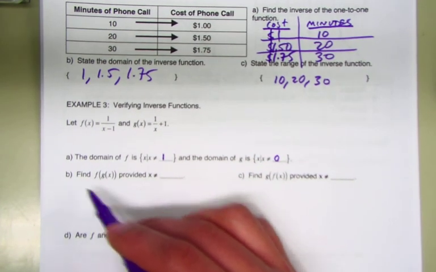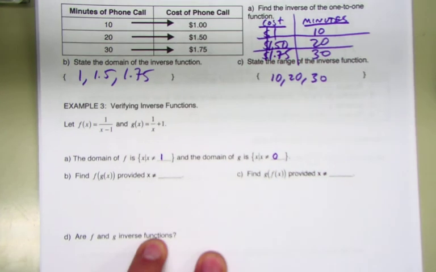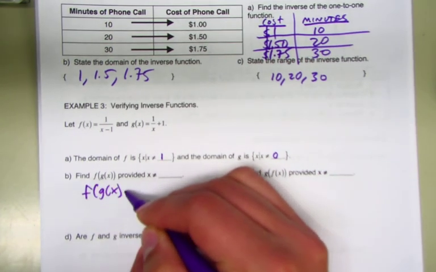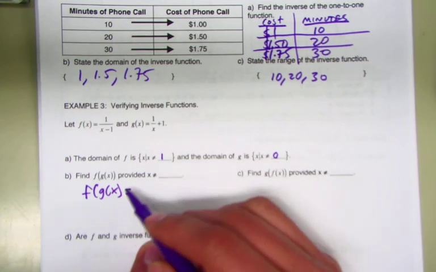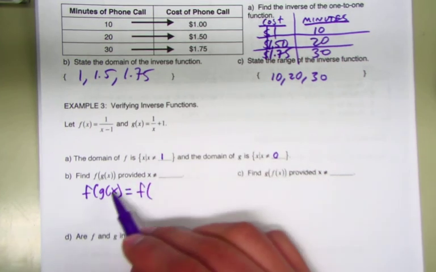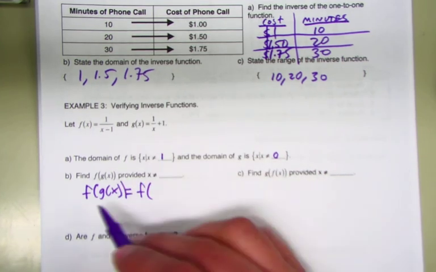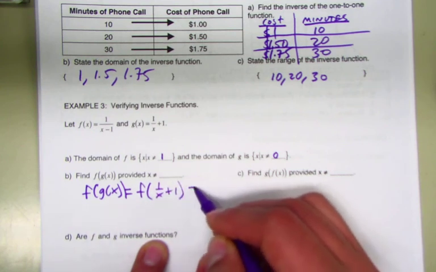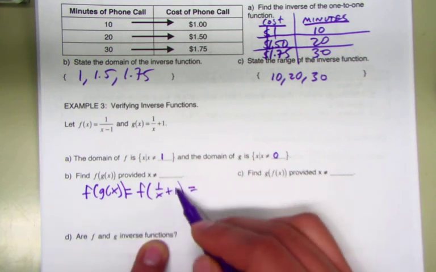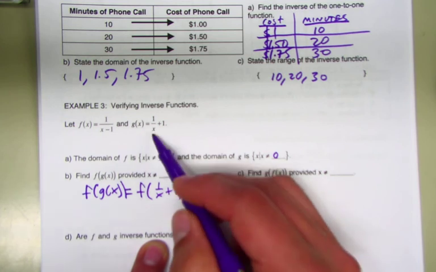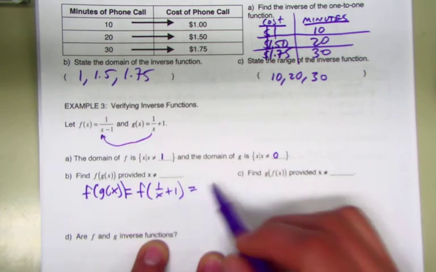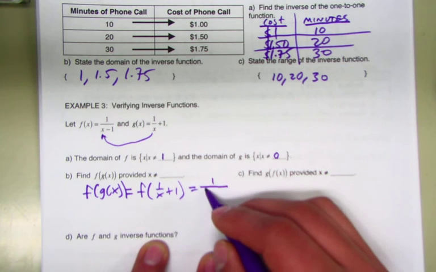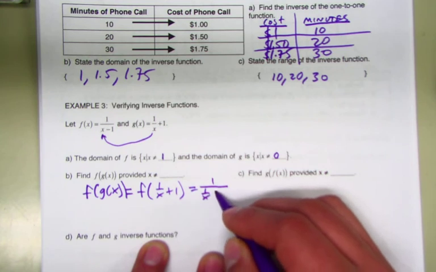Okay, so if I do f of g of x, that's going to be f of, plug in 1 over x plus 1 into g, into the g of x. And now this whole g of x function is going to get plugged into the x of f. So it'll be 1 over x plus 1.